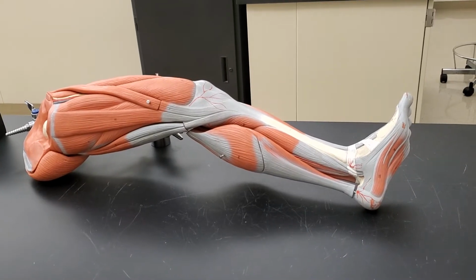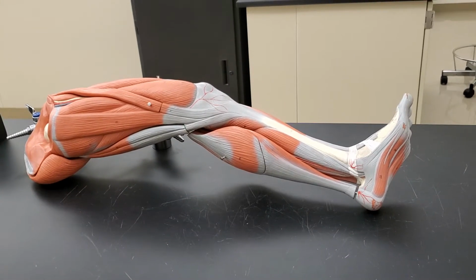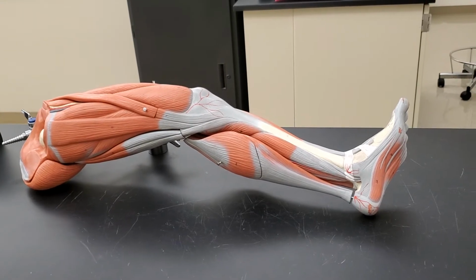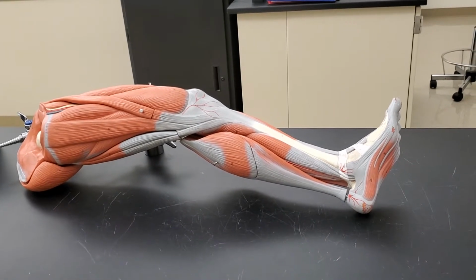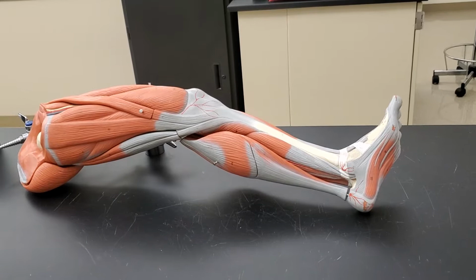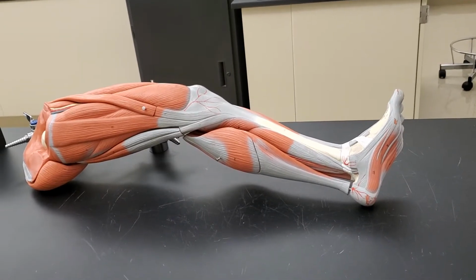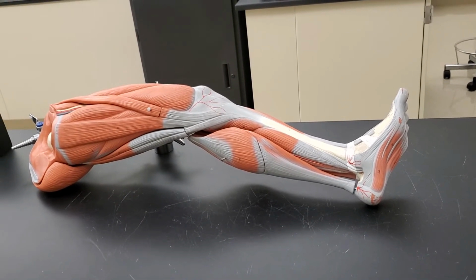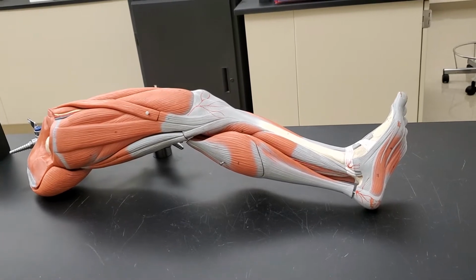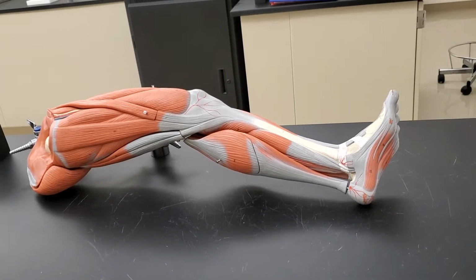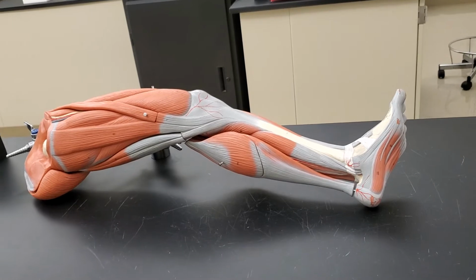Okay, we're going to be looking at the muscles of the thigh and the leg. So we've got the entire leg model here, and it's big. So we're going to look at it in two different parts. We're going to look at the muscles that are on the thigh, and we're going to look at the muscles that are on the leg. Remember, the thigh is the upper leg, and the leg is the lower leg.